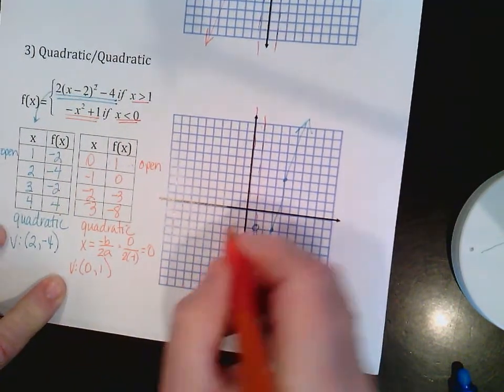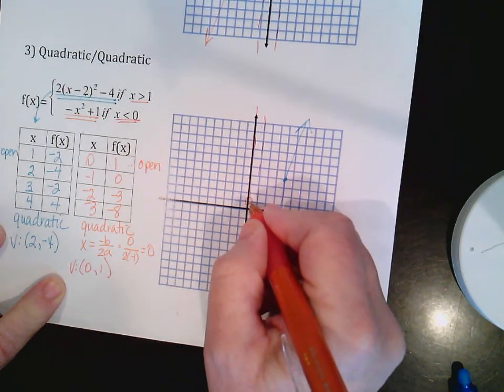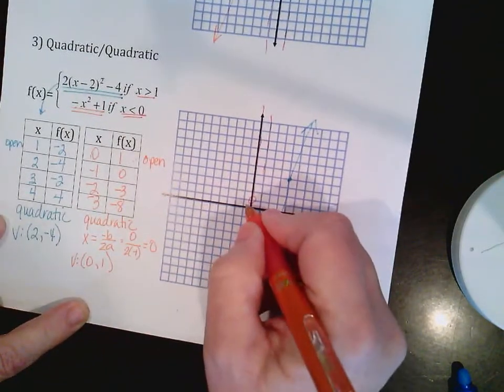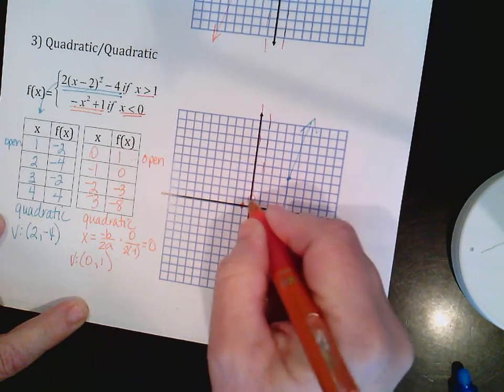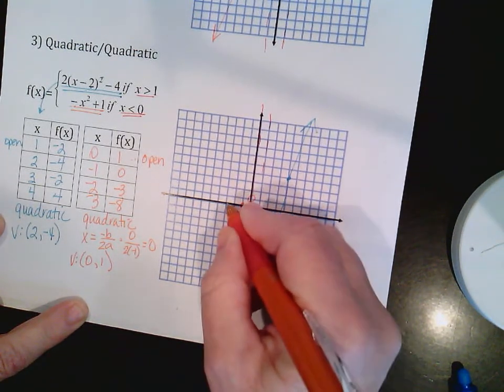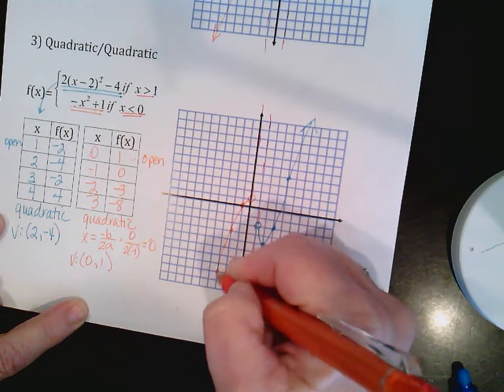So I start at 0, 1, and it's an open circle. And that's my vertex. And it's opening down because it's a negative. So I go -1, 0. And there would be a point here, but there's not because I can't go past that vertex. -2, -3, and -3, -8. And so this is just this side of my parabola, like that.